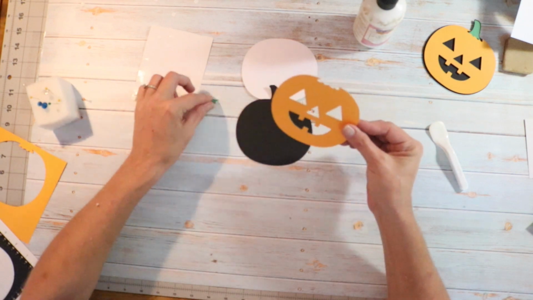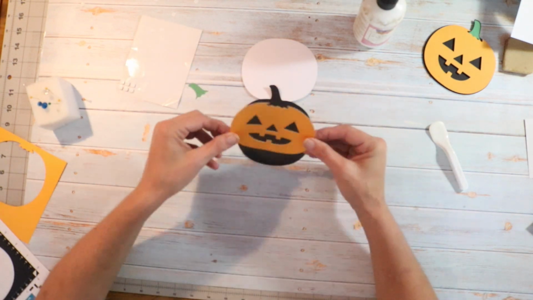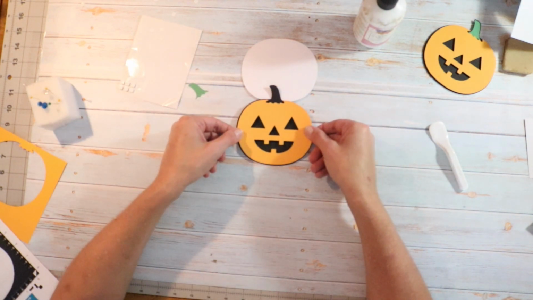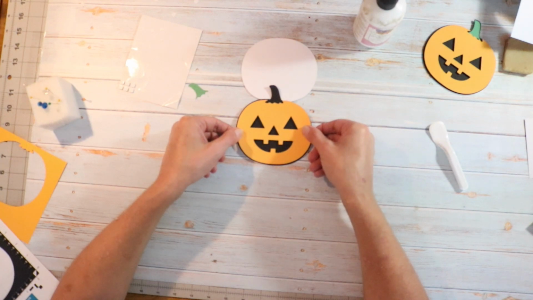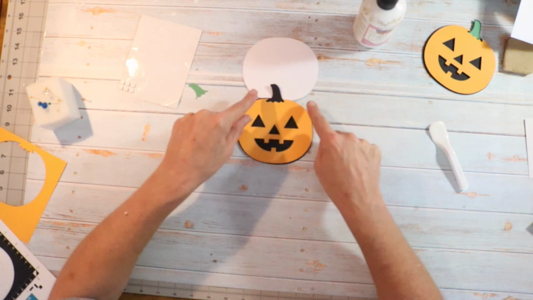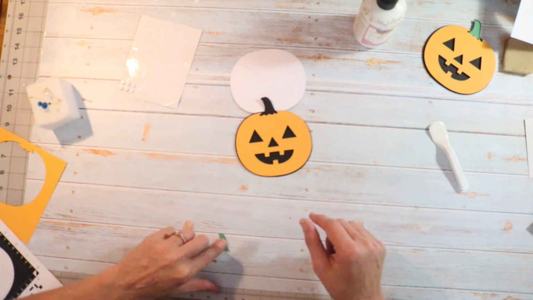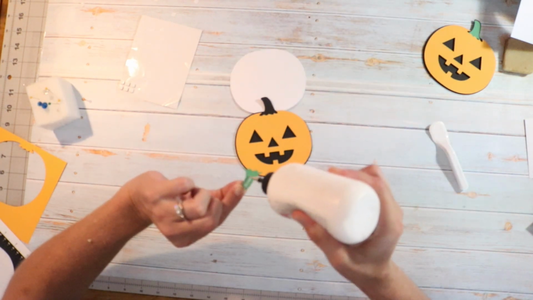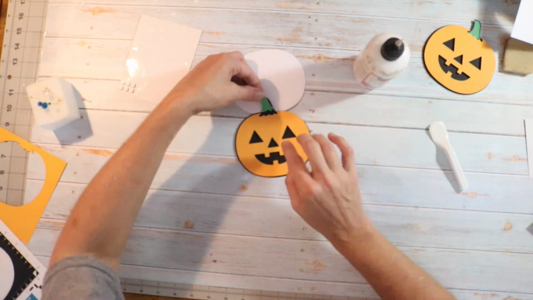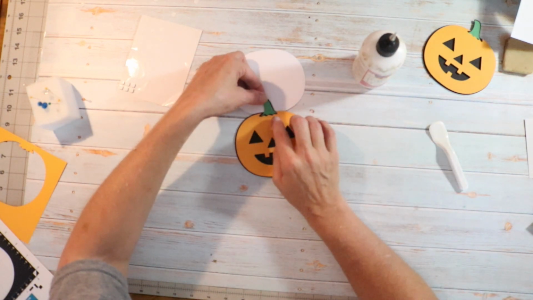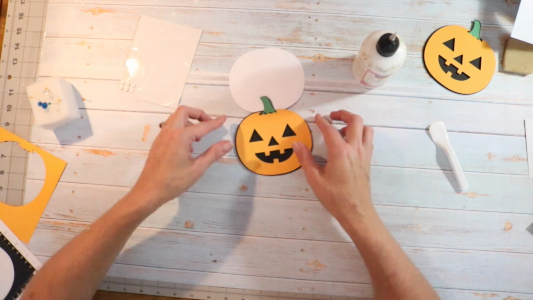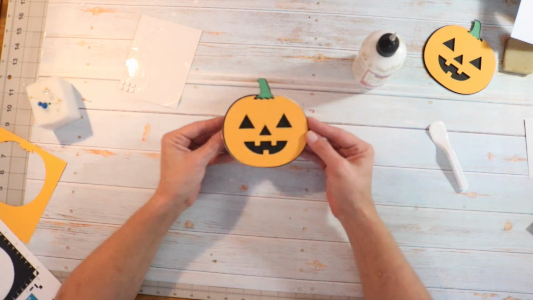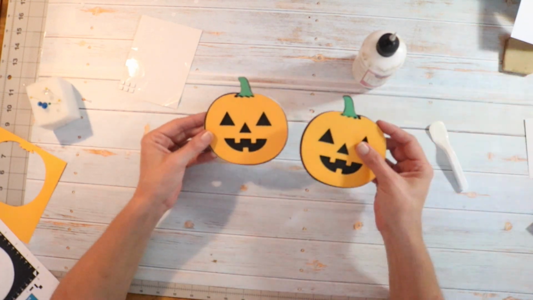Okay, so we have it all popped up. We're going to lay this down on top of that, and again it leaves that really slight outer black layer. I do like that a lot. I'll take my little stem, put some glue on him or her, and put this on that. So, a really simple pumpkin card we made just by searching on Google. How super cute is that pumpkin?